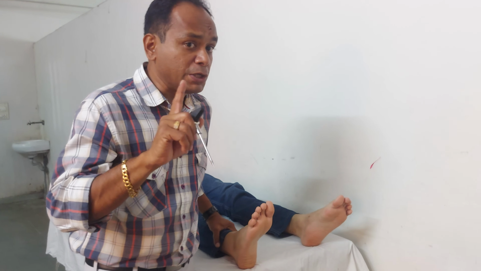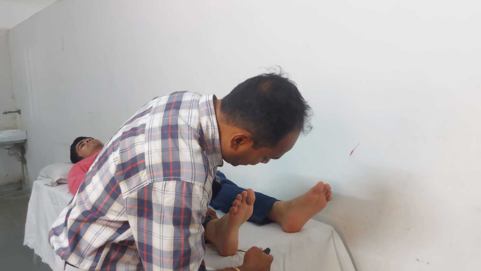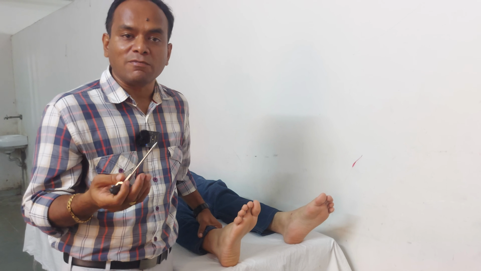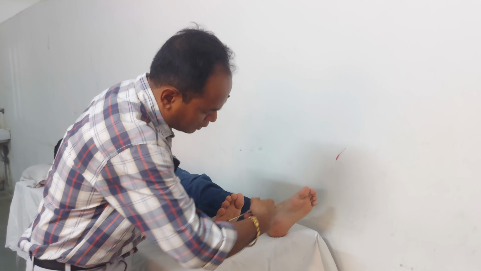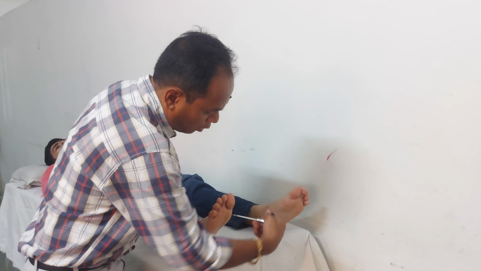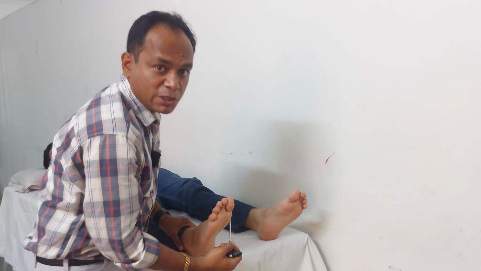Remember, it is not advisable to stroke the medial part of the sole to elicit the plantar. What did I say at the start of the lecture? For eliciting plantar, you will have to stroke the lateral aspect of the sole and go till the ball of the big toe, this region.